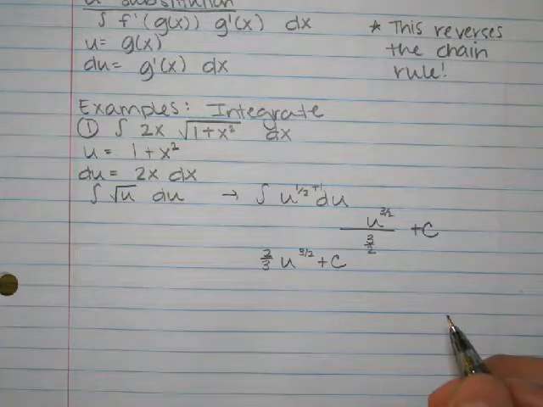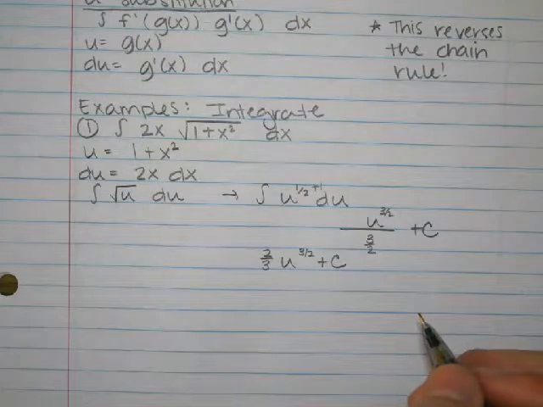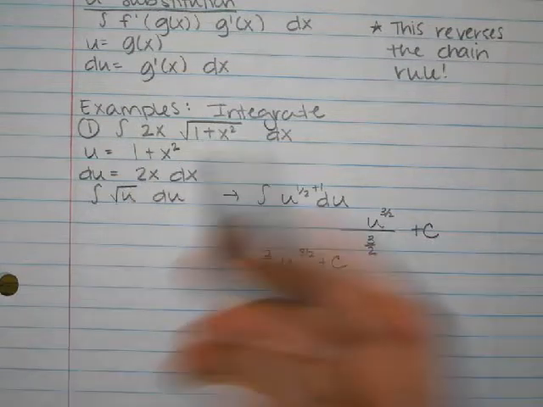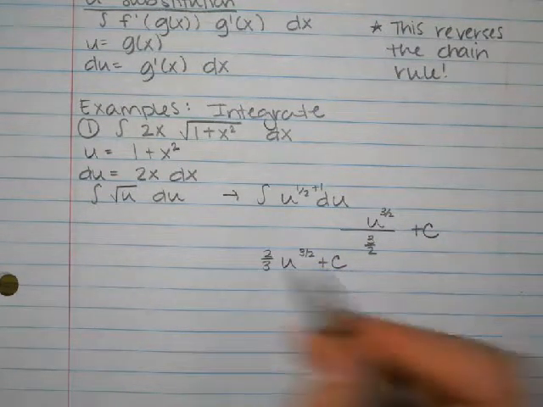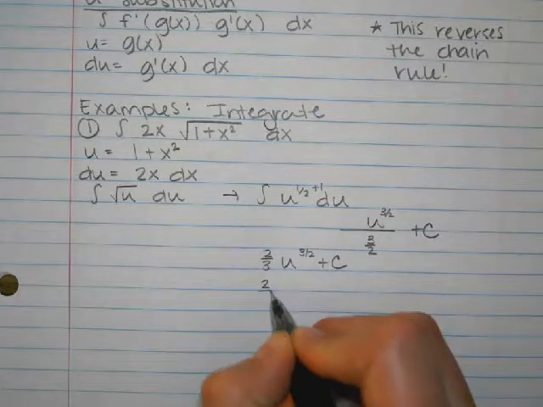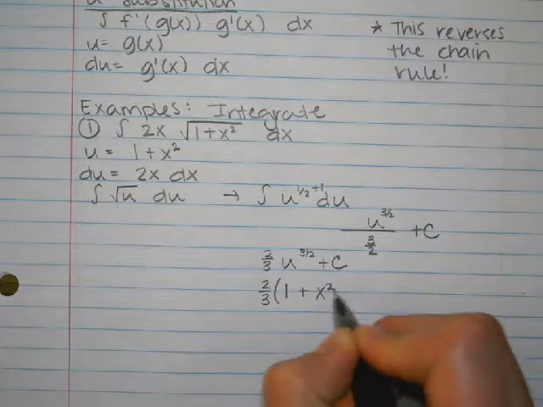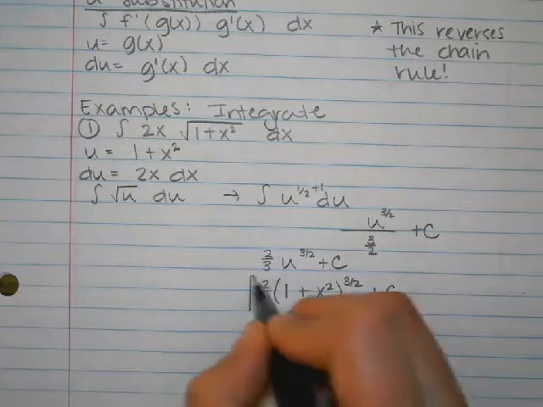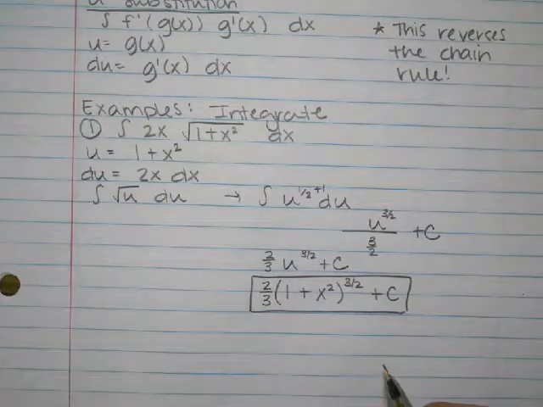So we took care of the difficult part of the integration by making it a more simple problem, using the u instead of using all the other stuff. And now I can go ahead and take the stuff that I used u to represent, and I can just plug it back in for u. So I'm going to say that this integral is 2/3 1 plus x squared to the 3/2 plus c. Nice little trick there.